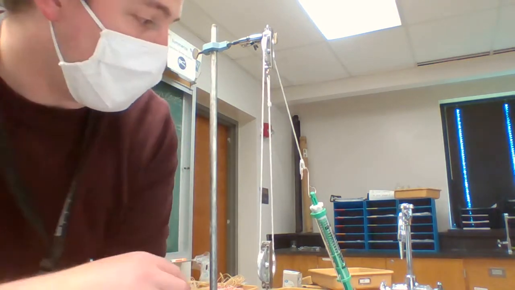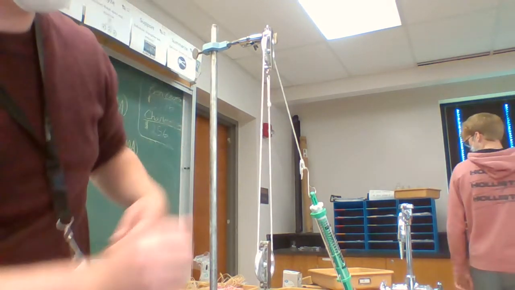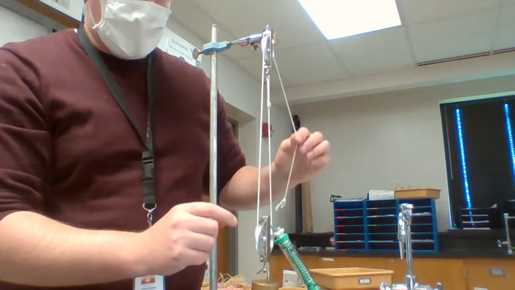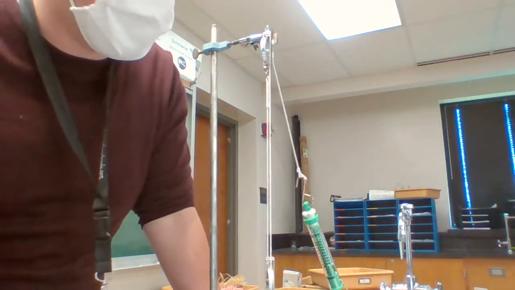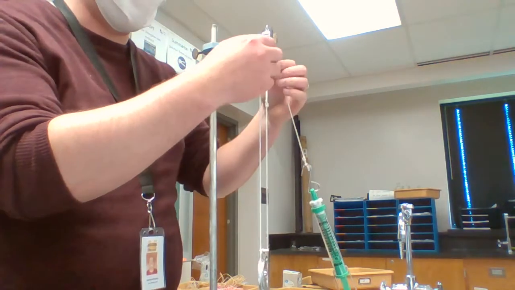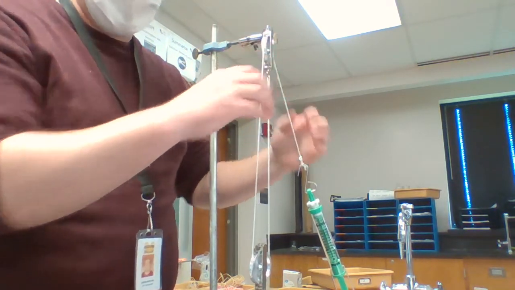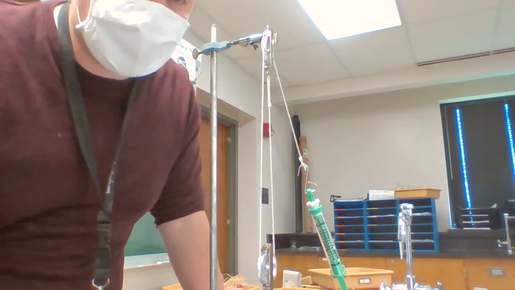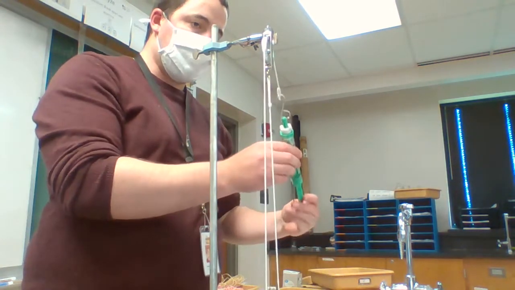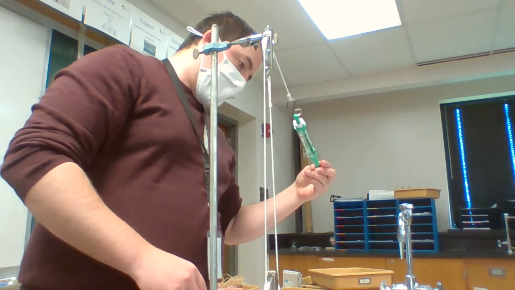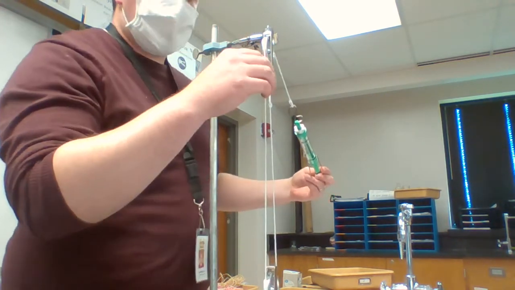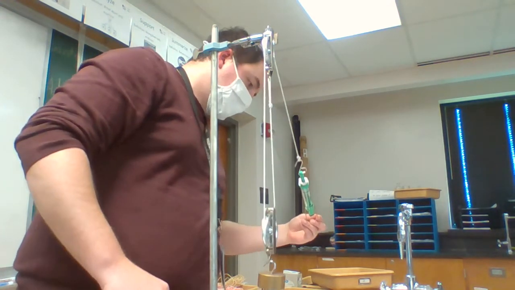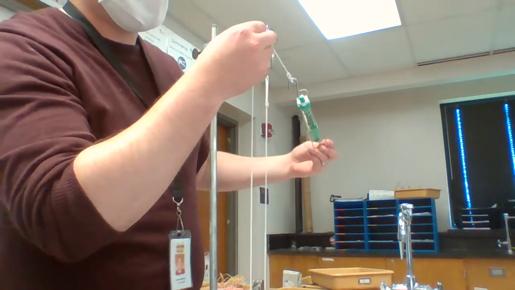All right, welcome back, those of you at home. This is pulley system number 3, which is 1 fixed pulley and 1 movable pulley. We are still using the same weights, so our output force is going to remain the same. We're going to start by finding the input force for pulley system number 3. Something doesn't feel right here.